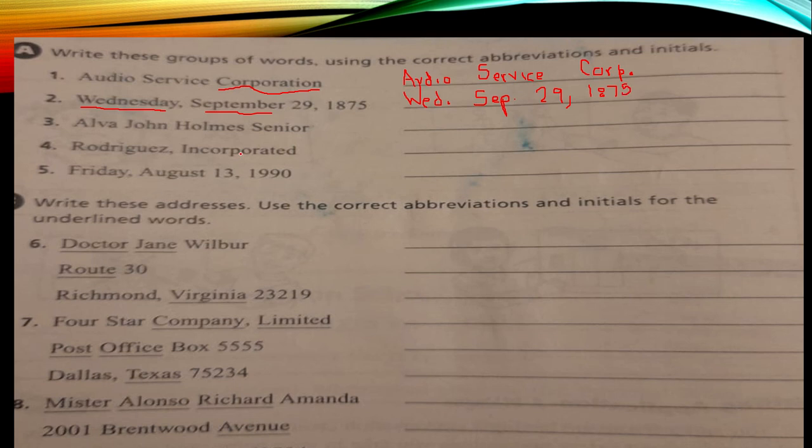Okay. So we have Alva John Holmes Sr. You can abbreviate John with an initial and Senior. And I want you to go and underline Incorporated, Friday and August. Okay. Write these addresses, use the correct abbreviation and initial for the underlined words. Okay. And right here you have the underlined words. I underlined for you the ones I want you to abbreviate on the top, and right there in the activity they are underlined on the bottom. Send me the page, and let's go to the last page.